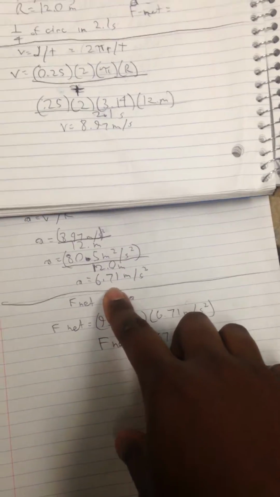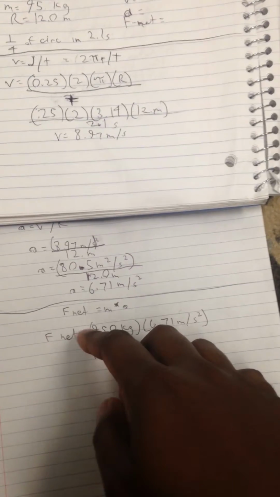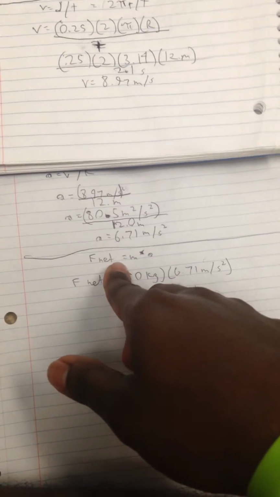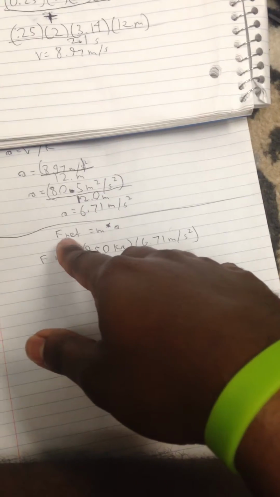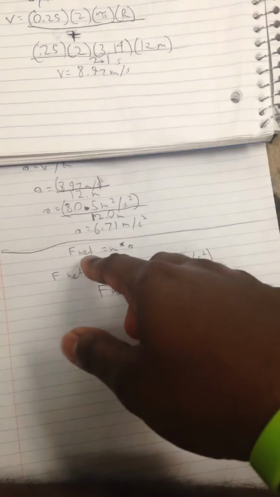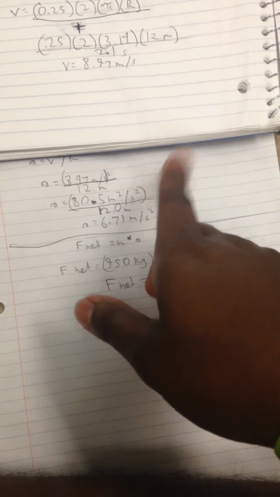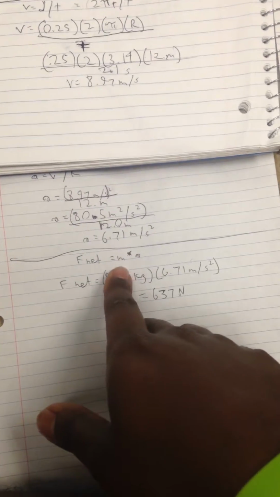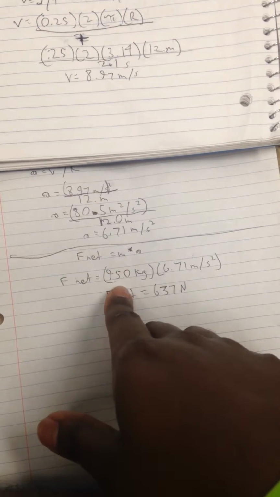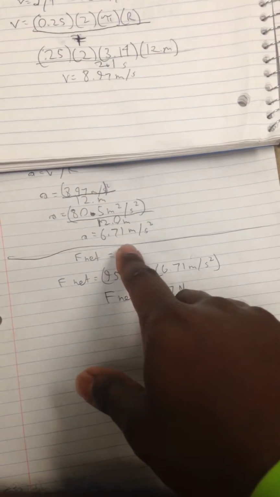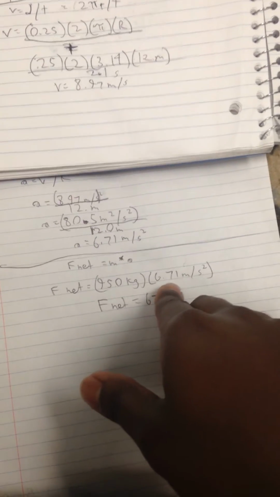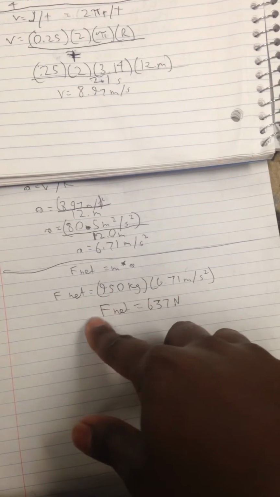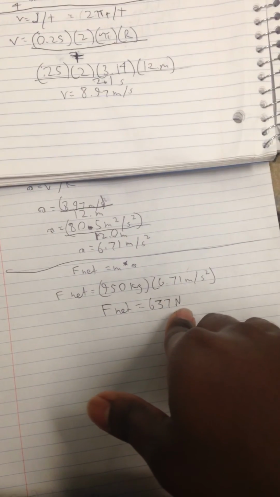So now that I found the acceleration, I can go find the net force, and the net force, which we were taught, is simply F equals m times the acceleration, or a. Since I already know the mass of the halfback, I simply plug in 95 kilograms, and I just found the acceleration up here. So I plug in 6.71 meters per second squared, and that gives me that the halfback's net force was 637 newtons.